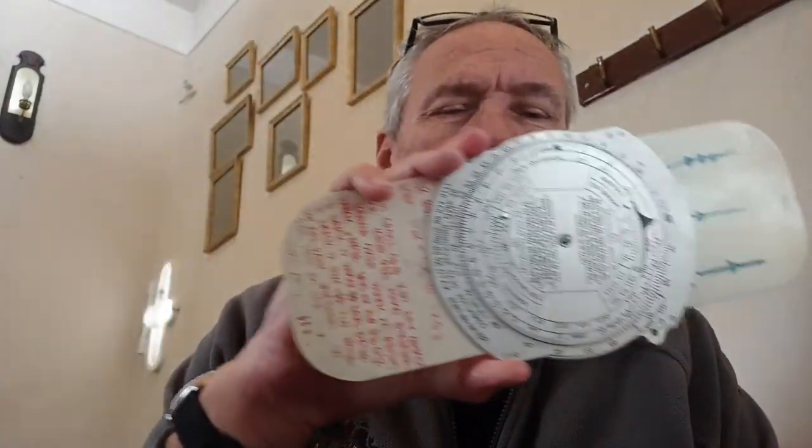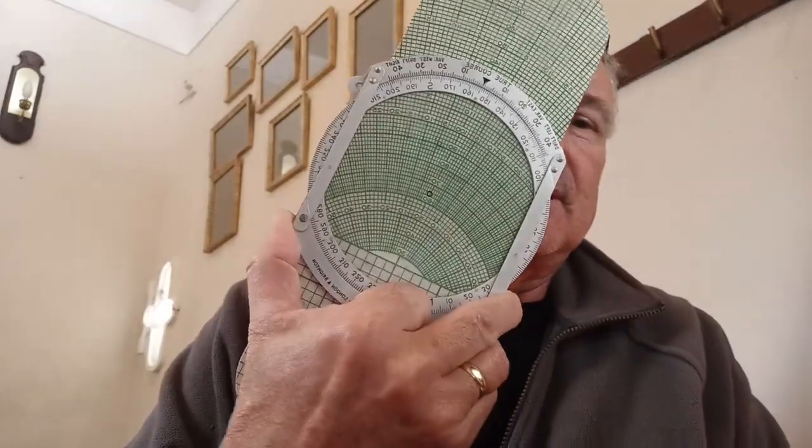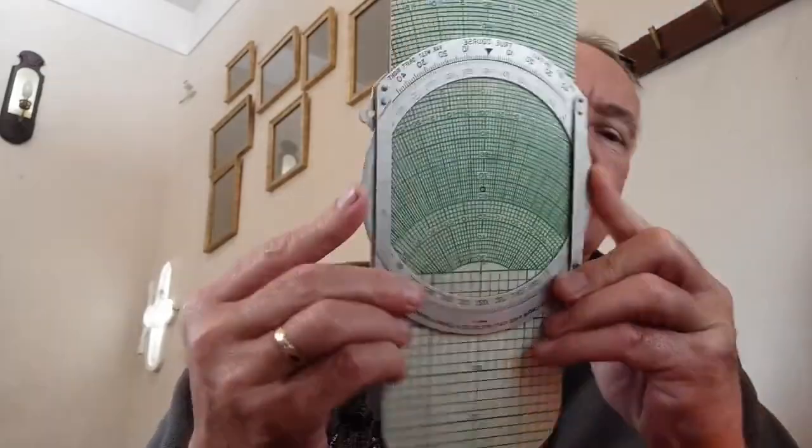We use a dead reckoning computer. Okay, this is a dead reckoning computer. They're all available in plastic. This is an ex-military one, a NATO one, which I bought from a surplus store. But you can buy plastic ones, and they come in different speed ranges, as I mentioned earlier.